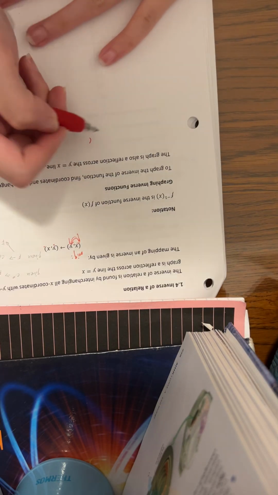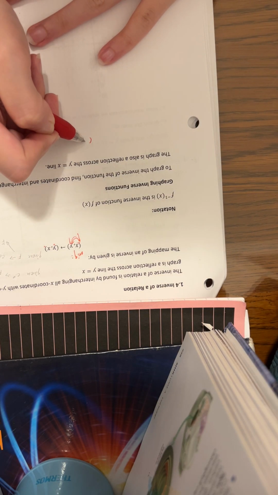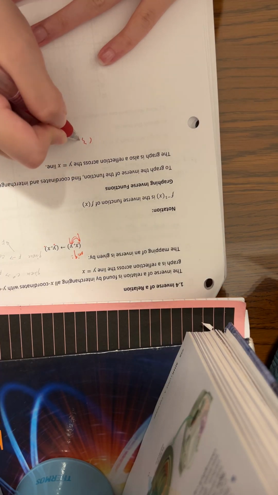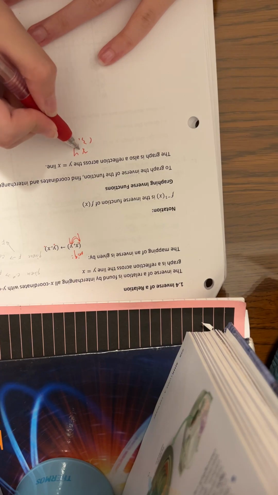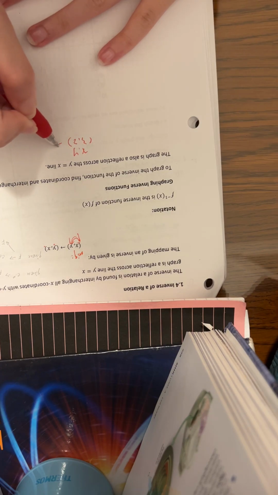So for example, originally the point is 3, 2. X and y, right? You are gonna swap, change it to y and x, which is 2, 3.